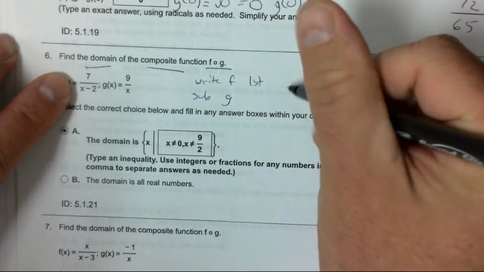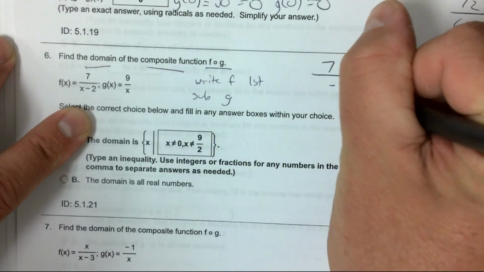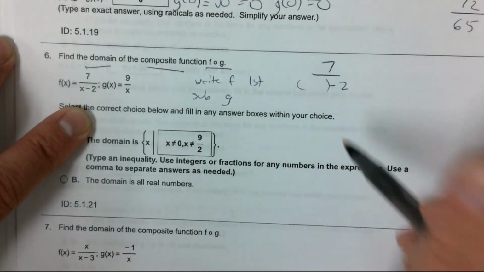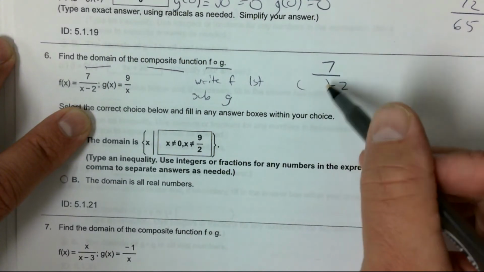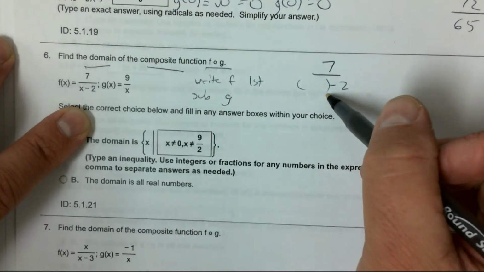So for example, we do 7 over something minus 2. You could put parentheses there or leave it blank or put an underline. I don't actually like the underline because you may think it's a fraction. I kind of like the parentheses best.